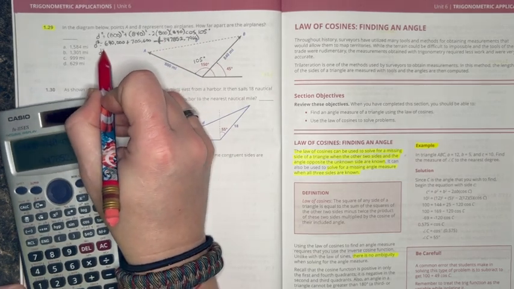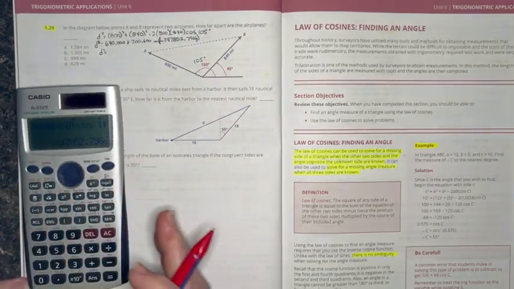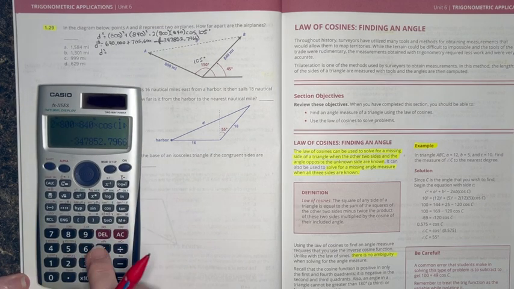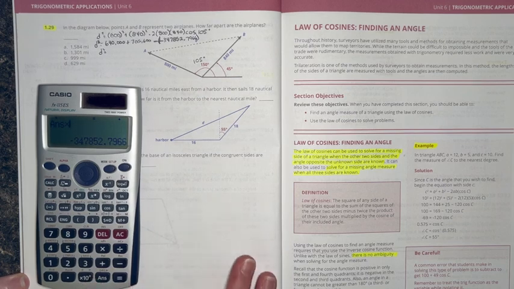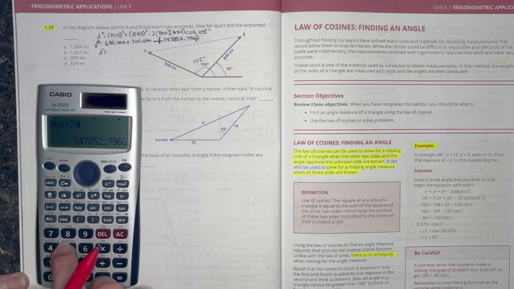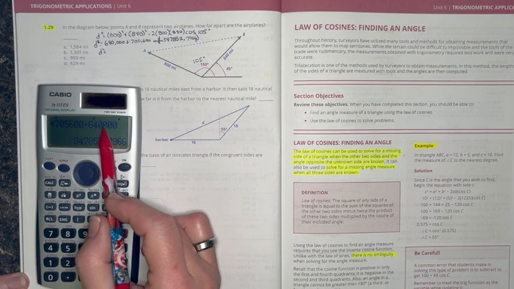So d squared is equal to this number that is on my calculator, but I have to change it to a positive number, times a negative 1 gave me a positive number, plus 705,600 plus 640,000. 1, 2, 3, 4.